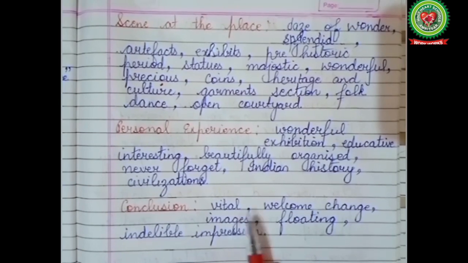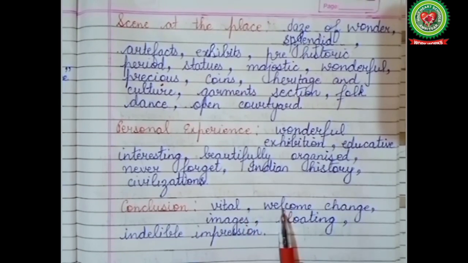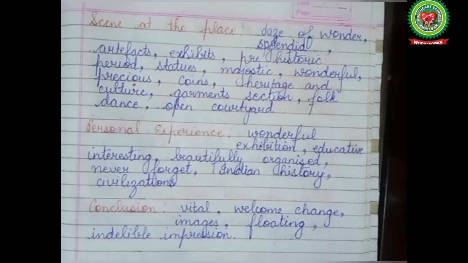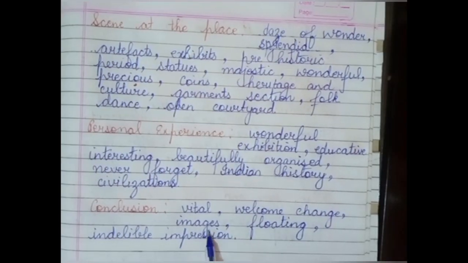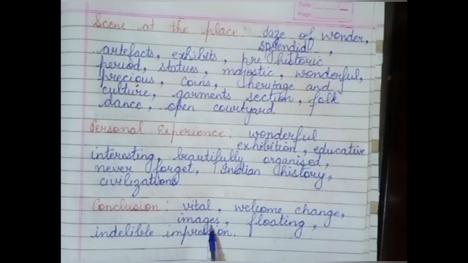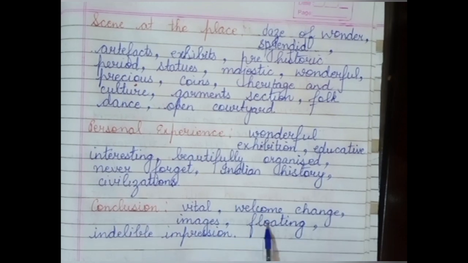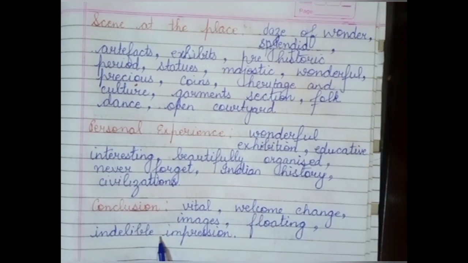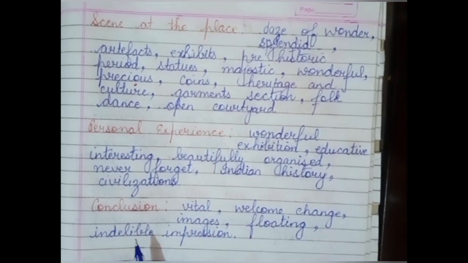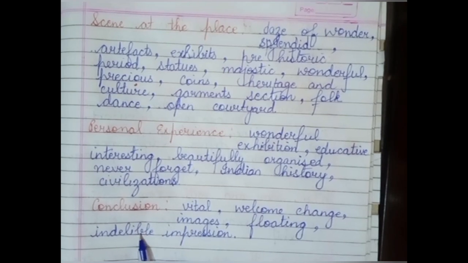They indeed provide a welcome change from the drudgery of daily routine. As we were going back to school, the images of richly displayed goods we had seen inside the exhibition were floating before our eyes. This exhibition left an indelible impression on our minds, and the meaning of indelible is permanent.